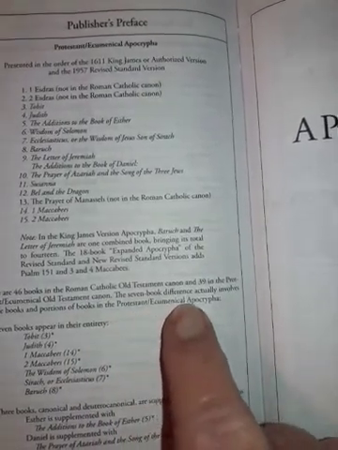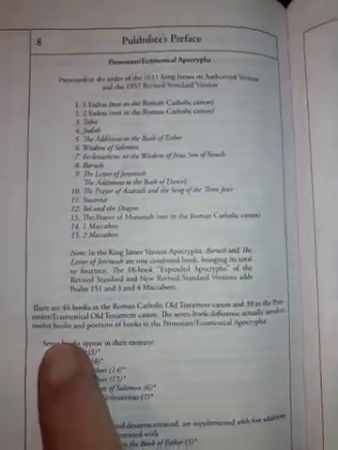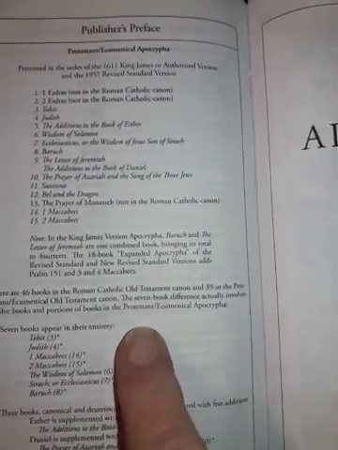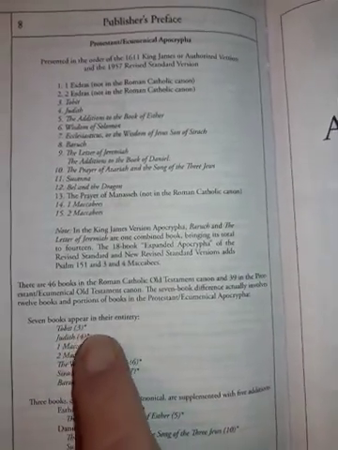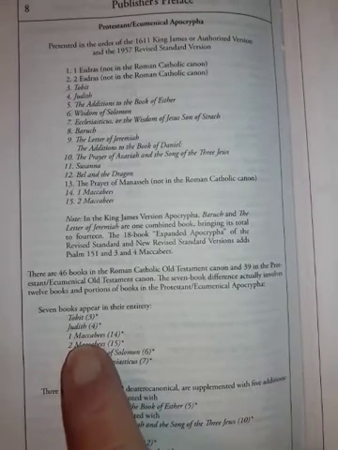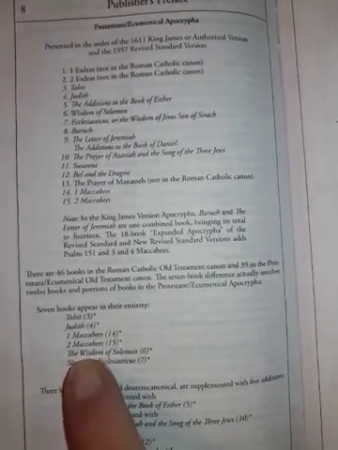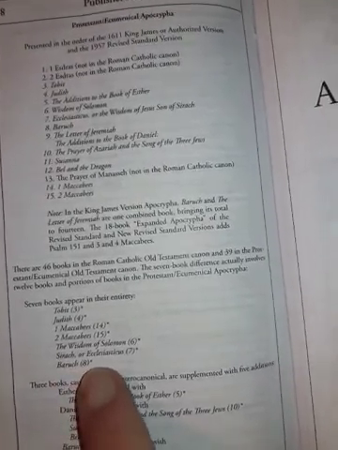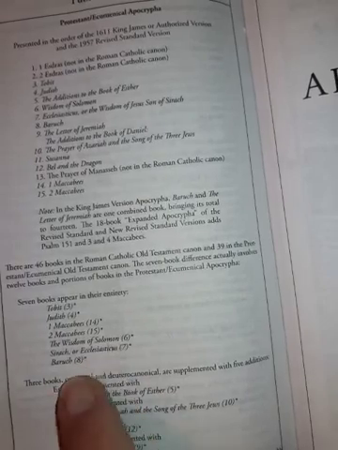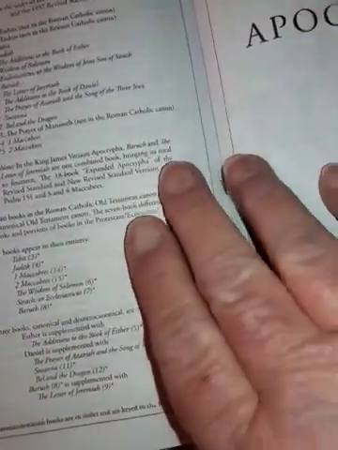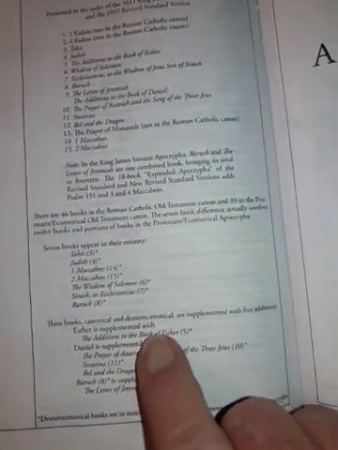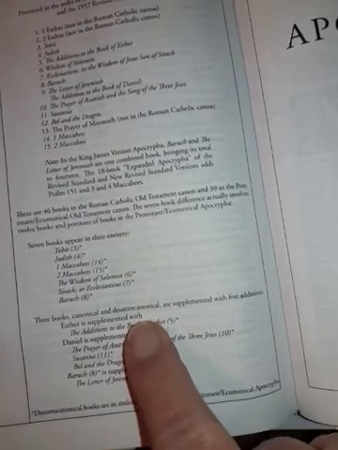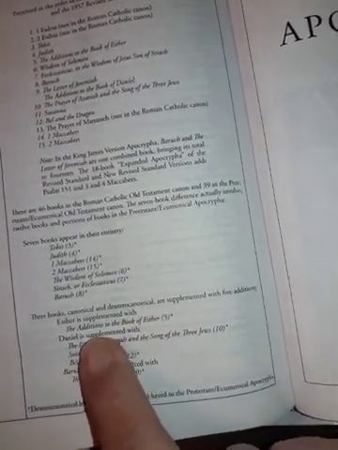The 7-book difference actually involves 12 books and portions of books in the Protestant Apocrypha. 7 books appear in their entirety: Tobit, Judith, 1 Maccabees, 2 Maccabees, the Wisdom of Solomon, Sirach, Ecclesiasticus, Baruch. 3 books, canonical and deuterocanonical, are supplemented with 5 additions.